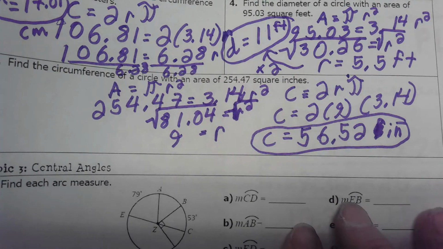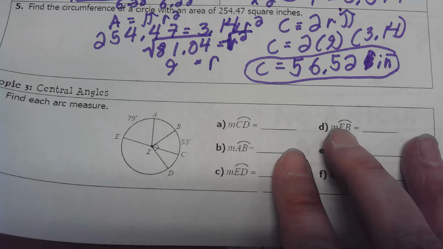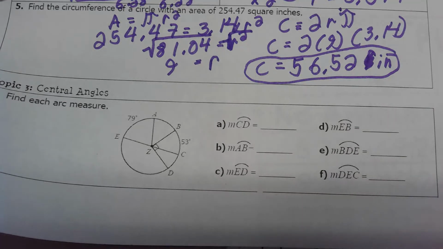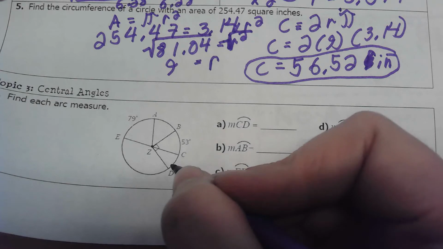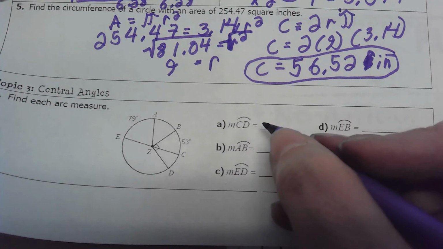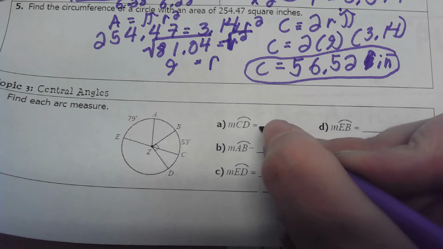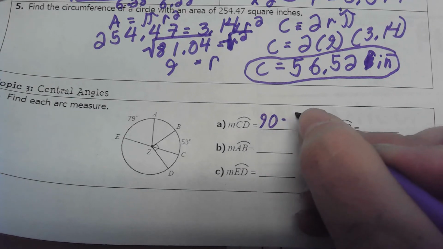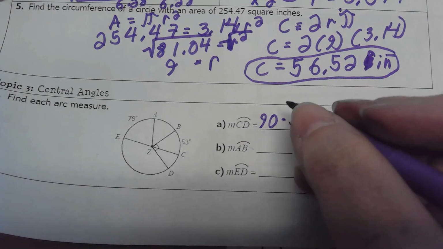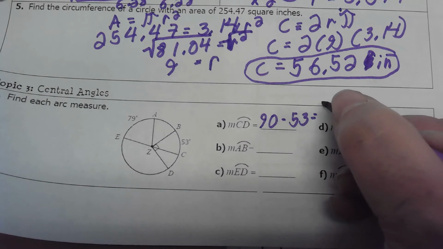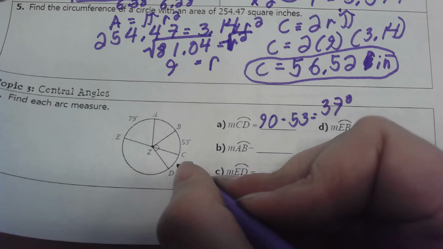Okay, central angles. Remember with central angles, the angle and arc are equal to each other. They want us to find all the arc measures. To find the measure of CD, I know that this is a right angle, so I'm going to subtract from 90. It's going to be 90 minus 53, and I get 37. So this is 37 right here.